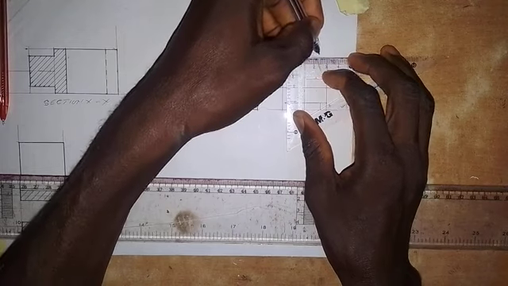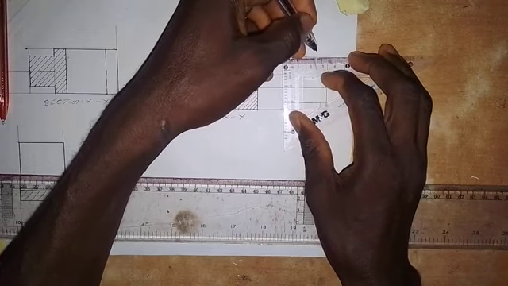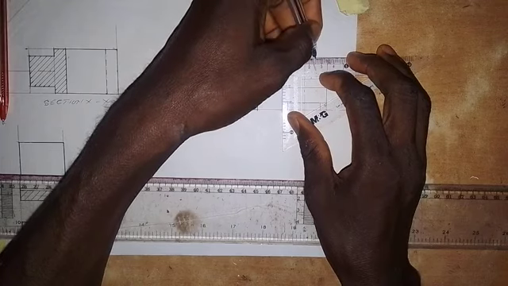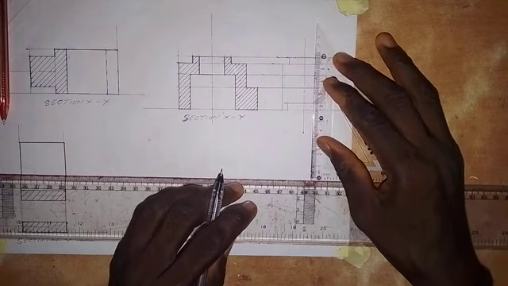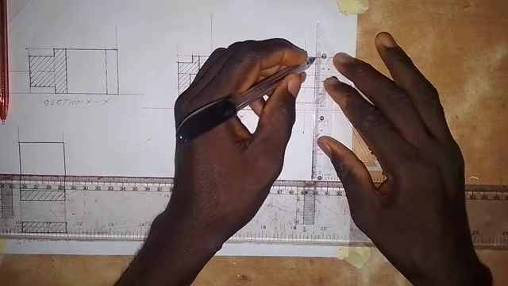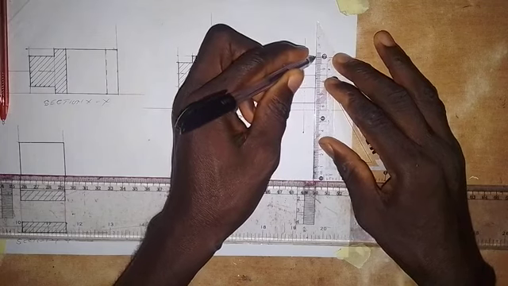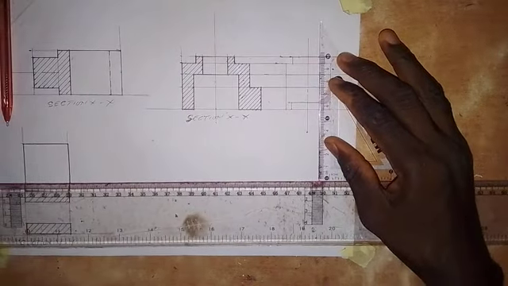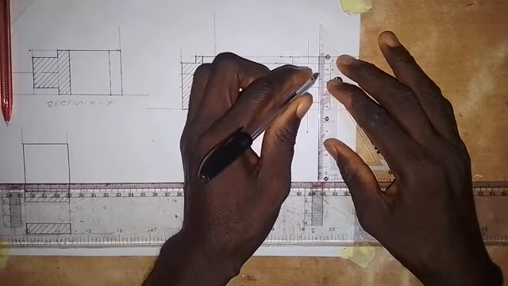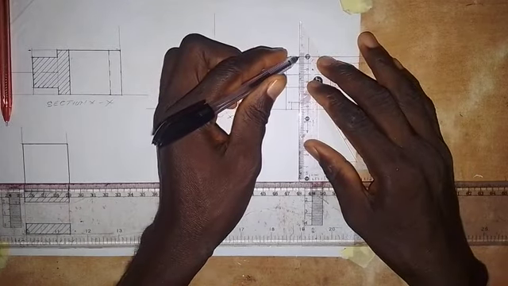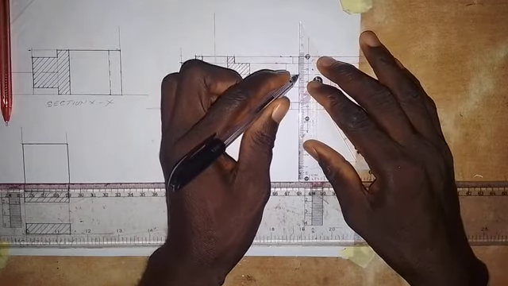And from here also, we take 5 millimeters inward. This is 5. Here we draw the line from here, and it will touch this line. We draw it as a thick line, so it will touch this line here like this, and also we draw from here, it will touch this line like this.